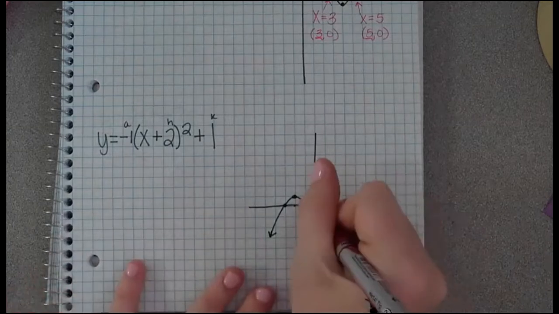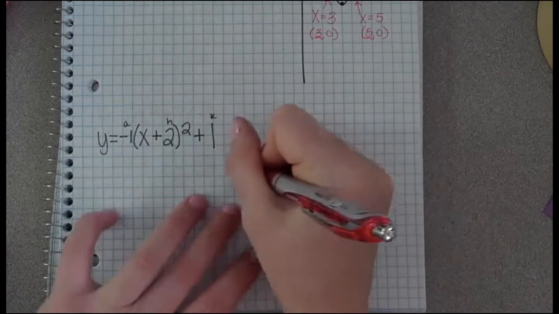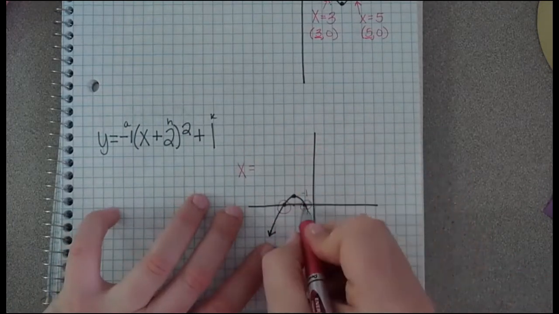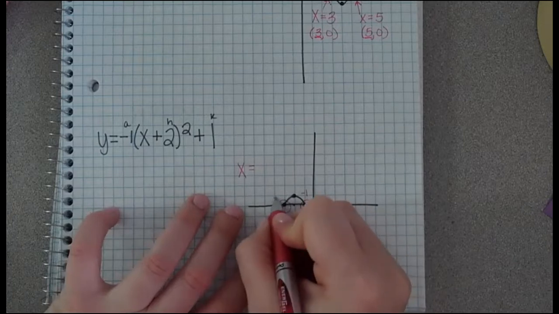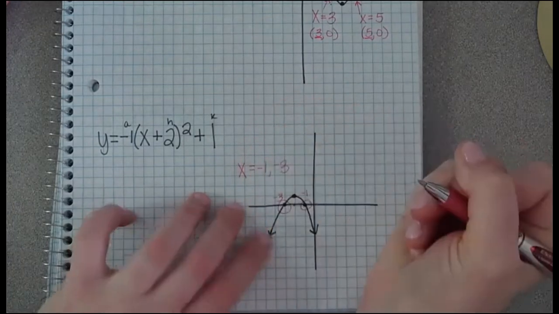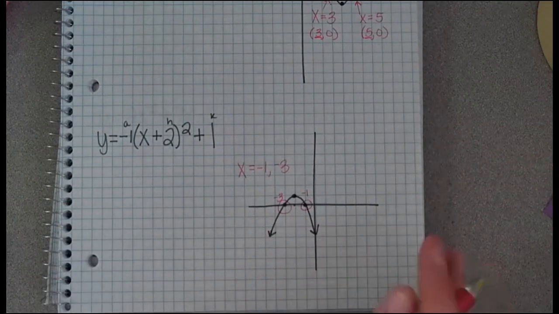So our zeros would be here and here. So our zeros would be when X equals -1 and 1, 2, 3, -3. So -1, -3, or -3, -1. Doesn't matter which one you list first.